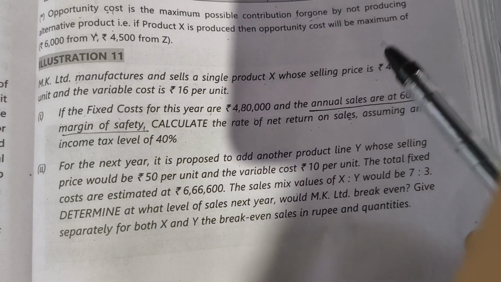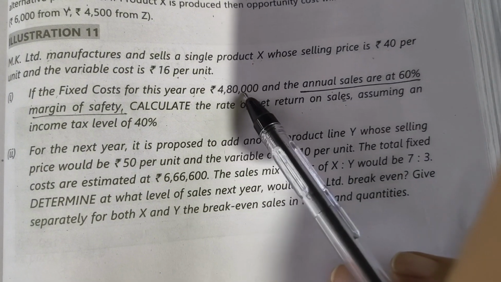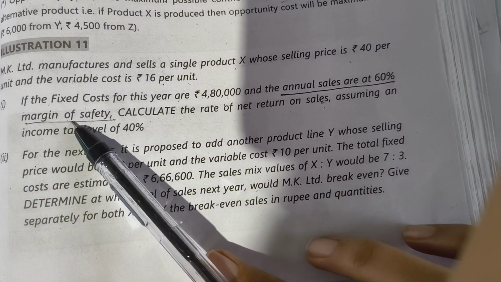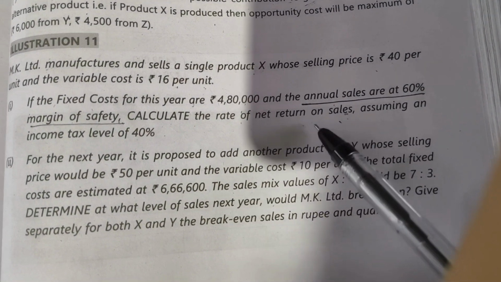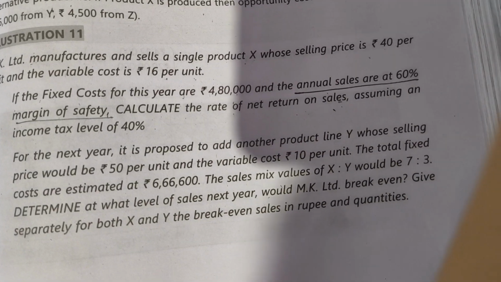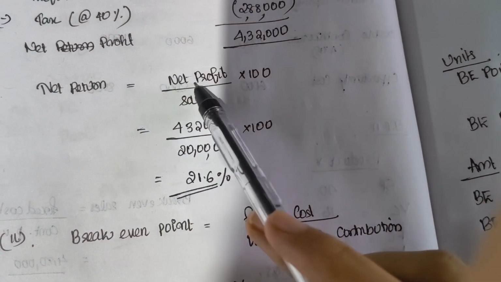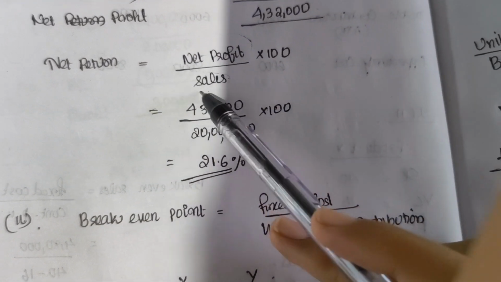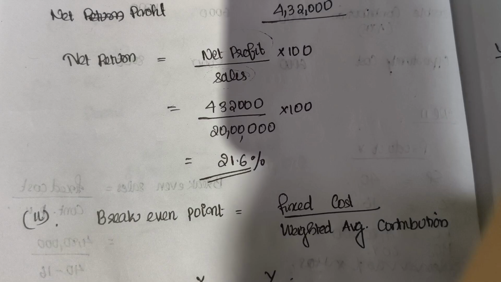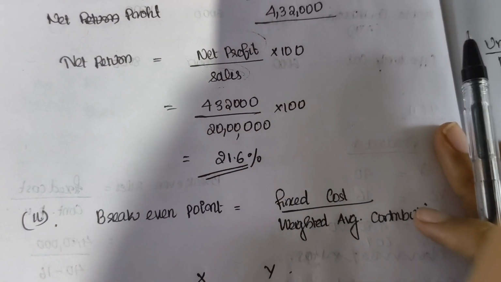Here for product X, the selling price per unit is 40 and the variable cost is 16 and the fixed cost is also given and the margin of safety is given as 60%. We have to find the rate of net return on sales. What will be the equation for net return on sales? The net return on sales is equal to net profit divided by sales into 100. So we have to find the net profit and we don't have the sales value. We also need to find the sale amount. How can we find the sale amount? From the data given, we can see that.